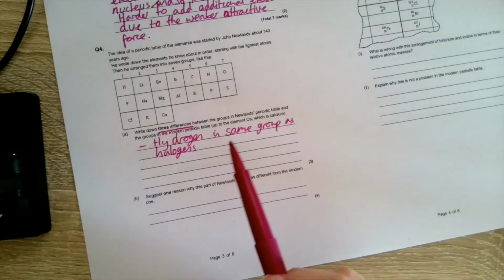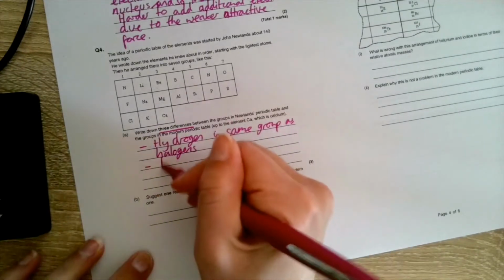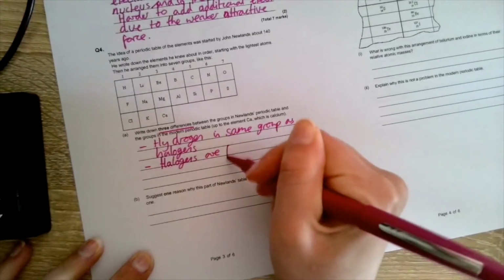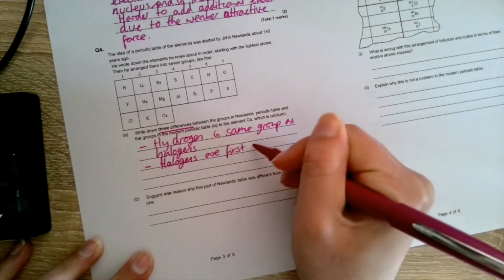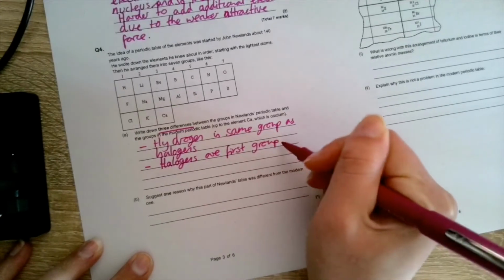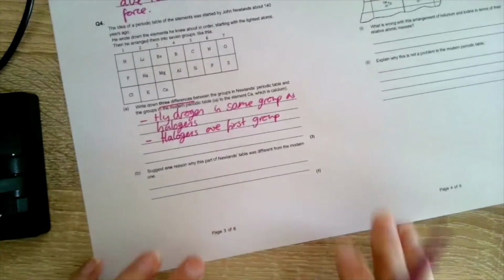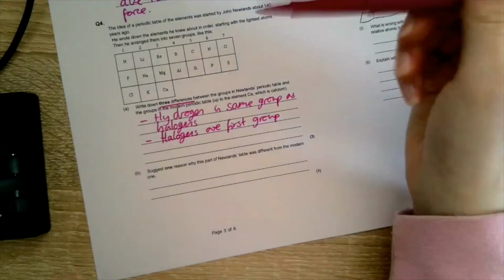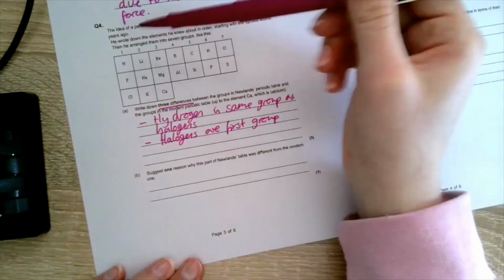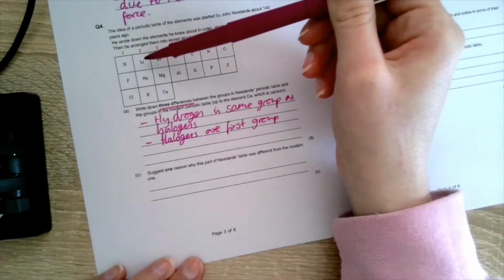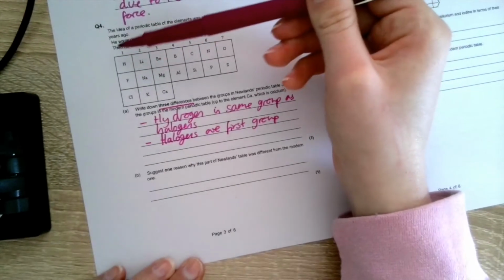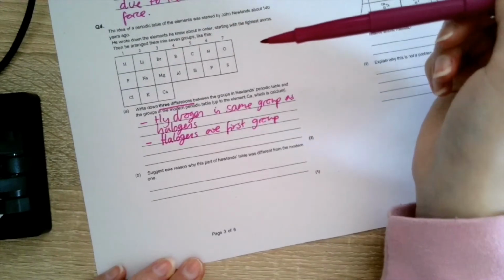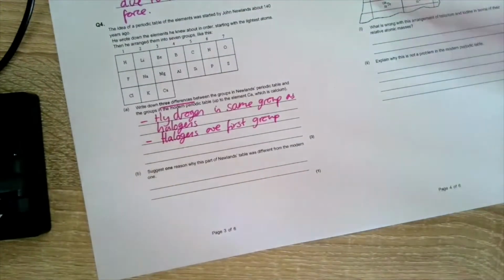Also the fact that the halogens are the first group. We could talk about the noble gases not being there. We could also talk about the fact that hydrogen is in the same row as lots of these period 2 elements, rather than them being split up.